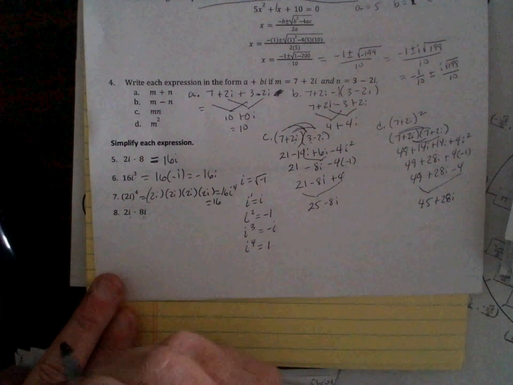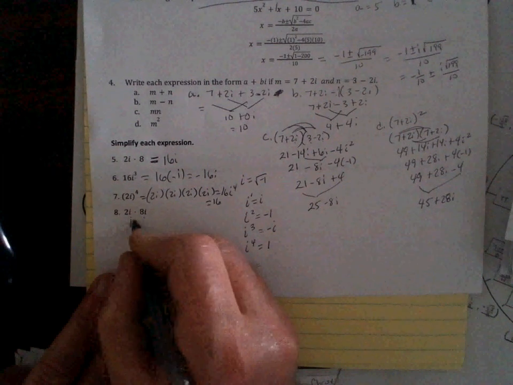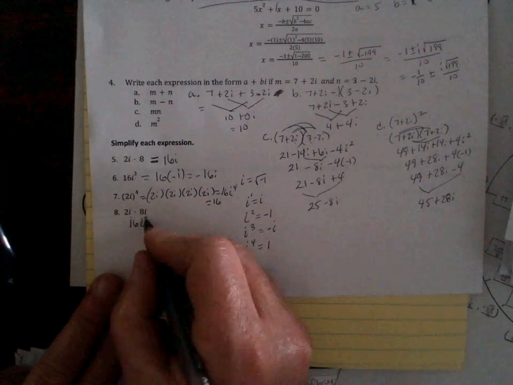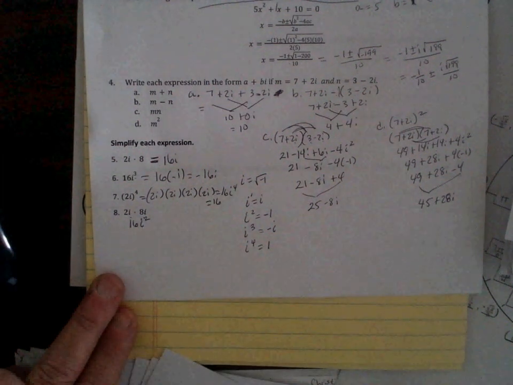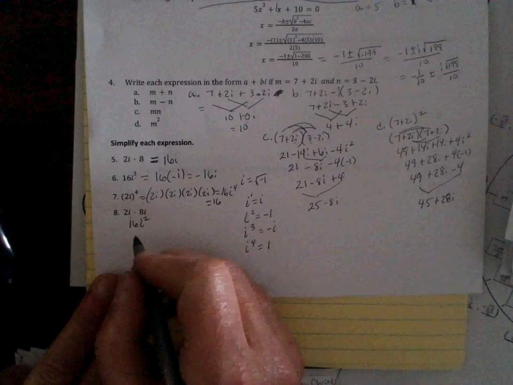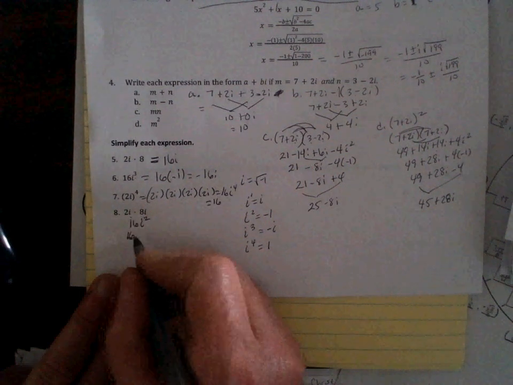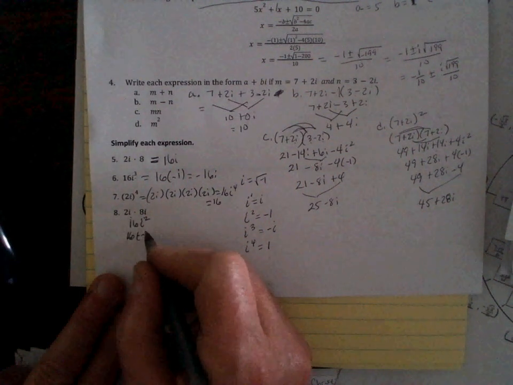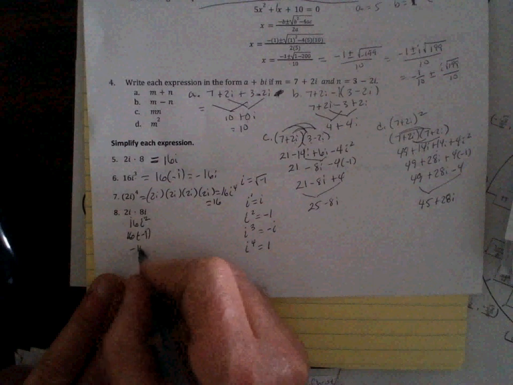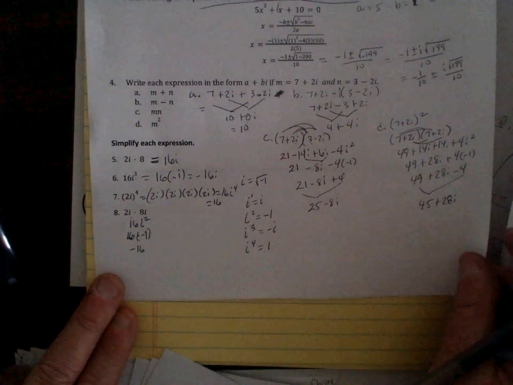And then we got 2i times 8i. 2i times 8i is 2 times 8, that's 16, and i times i, that's i squared. What's i squared? -1. So this becomes 16 times -1, that's just -16. That's painless stuff, y'all.